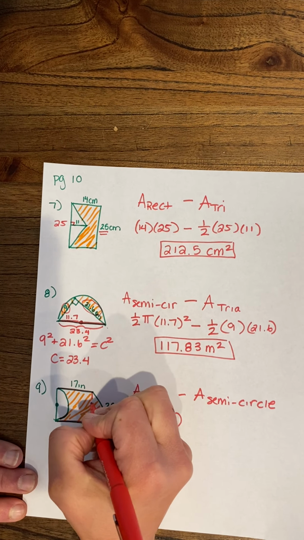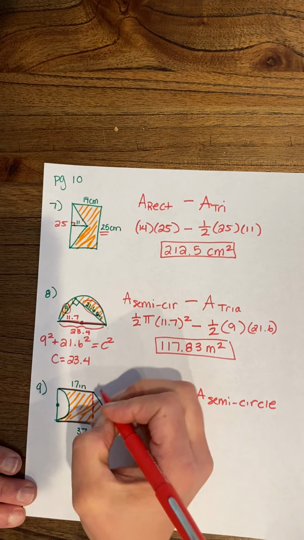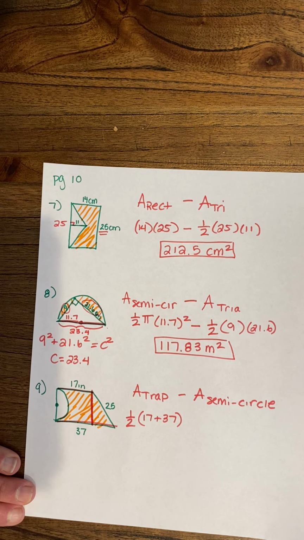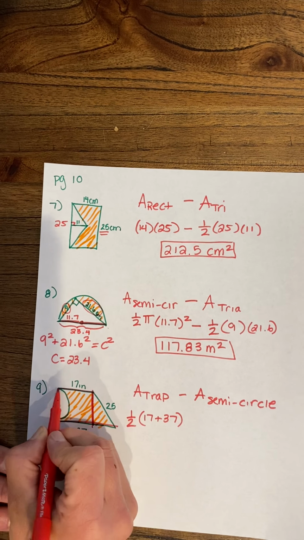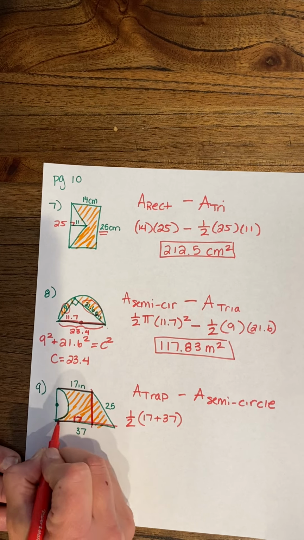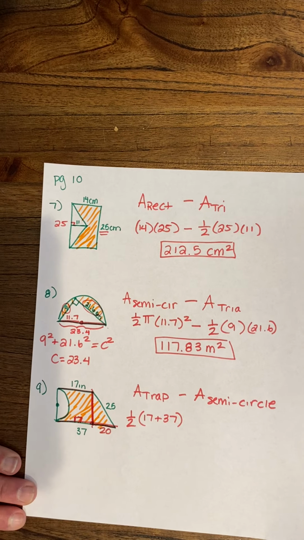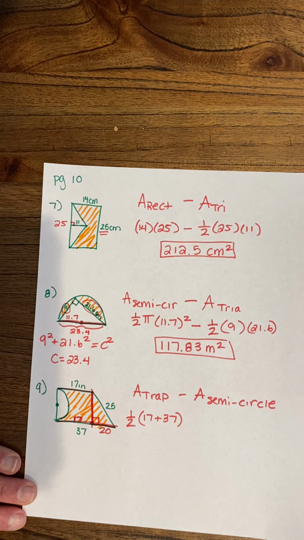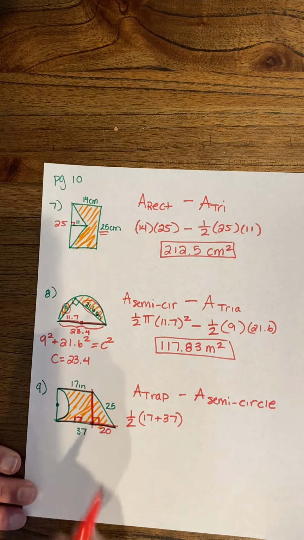So remember, the height of the trapezoid, I could just draw it in, would be this height right here. Okay, I could draw the height in anywhere, but it really is going to help me to draw the height in here. The reason why is when I draw this straight down from the end of this 17, I know that the 17 has to also go from here to here, which means what's left from here to here is 20. So I know the breakdown of this. Now, I also know it's a height, so it has to be drawn at a right angle, which means this little leftover triangle here is a right triangle.